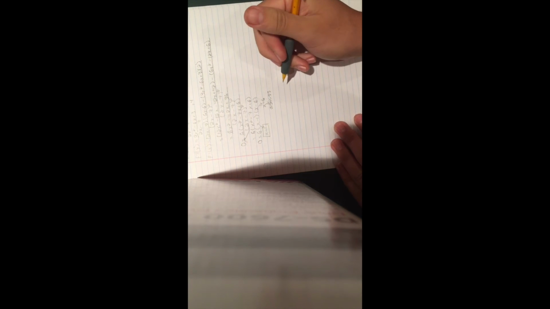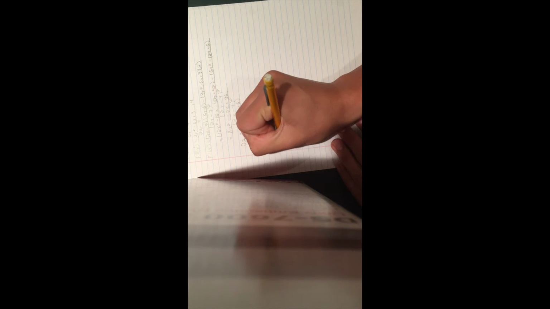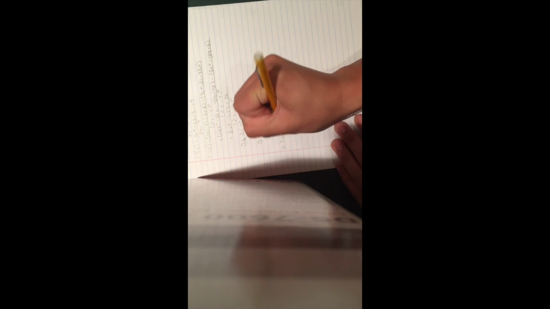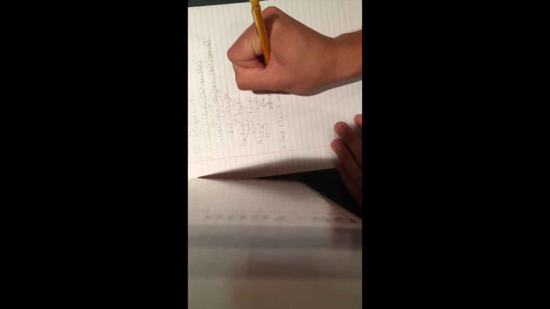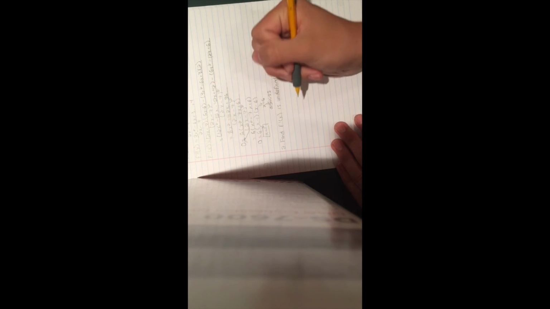And then our second step is to find, again, where f prime of x is undefined. So I talked about this again in our first example, so I'm just going to go straight to it.